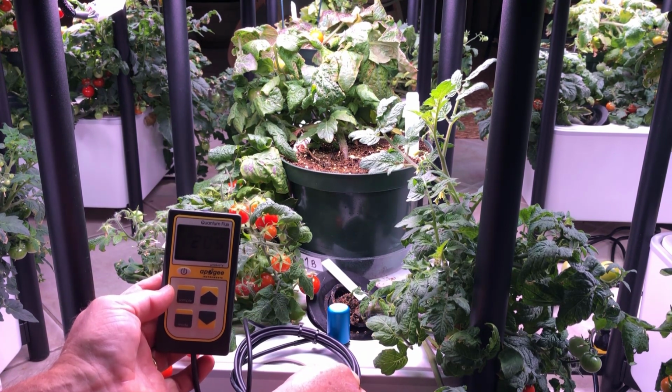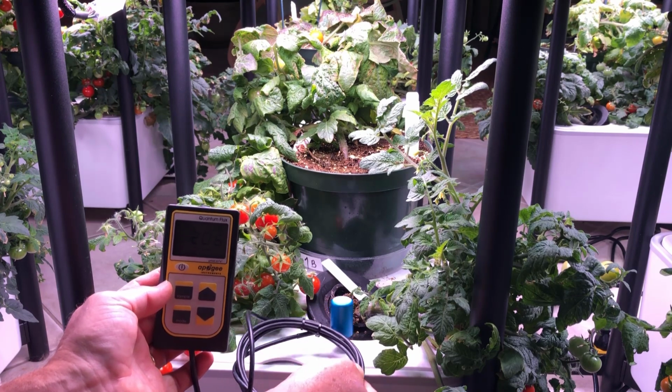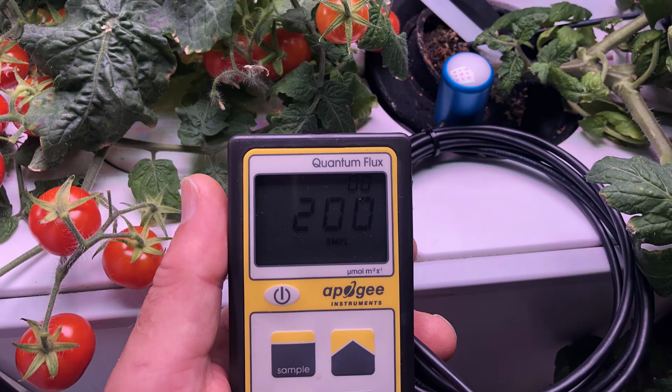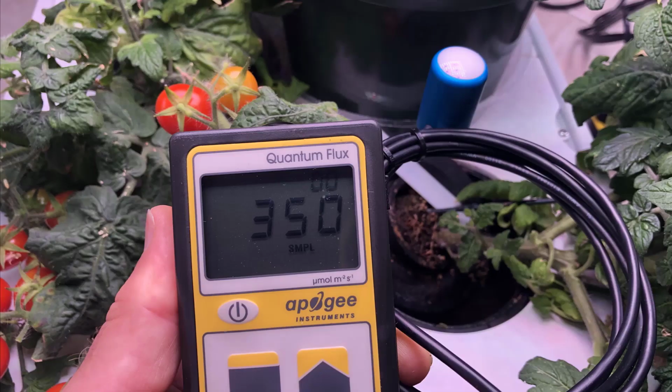400 to 700 nanometers, the light intensity increases as I bring my sensor closer to the light fixture. It shows me that I have about 200 micromoles per square meter per second at the base and about 350 as I bring it closer to the top of the plant canopy.